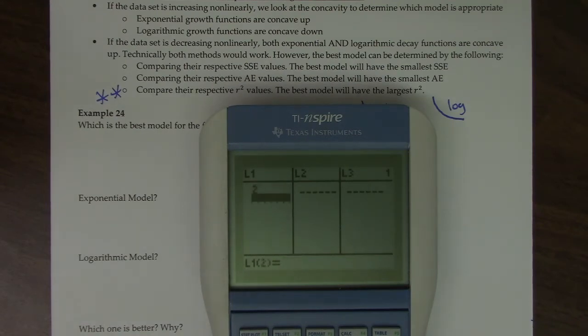It was 2, 12, 22, and 32. Then we're going to go over and put the Y values in: 186.71, 98.06, 69.06, 56.23. So there are my X's and Y's.